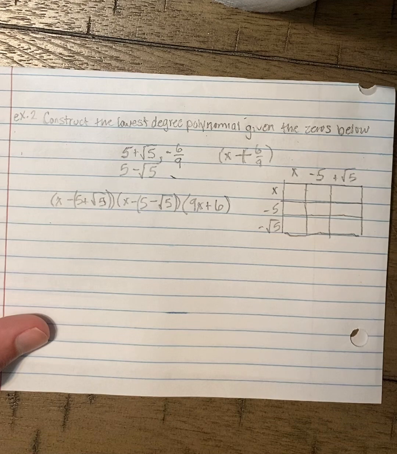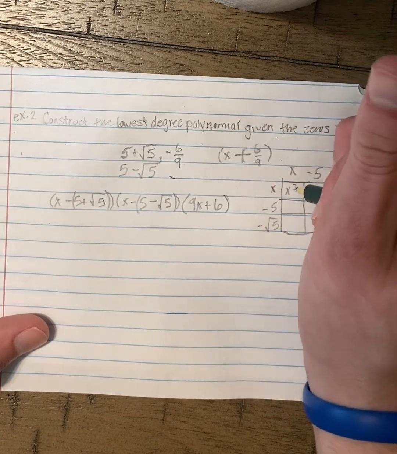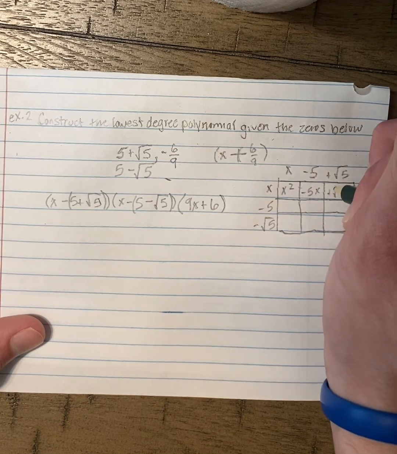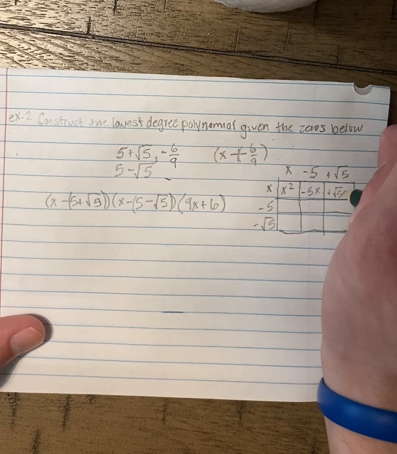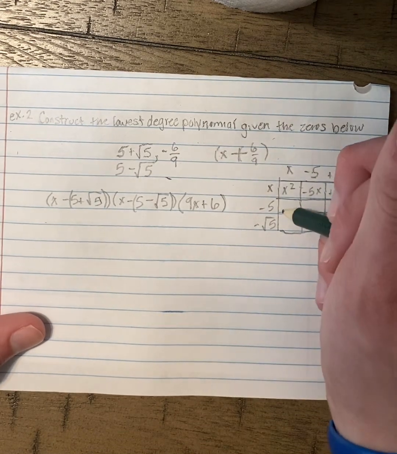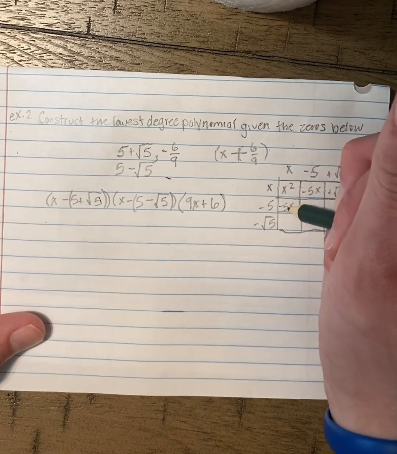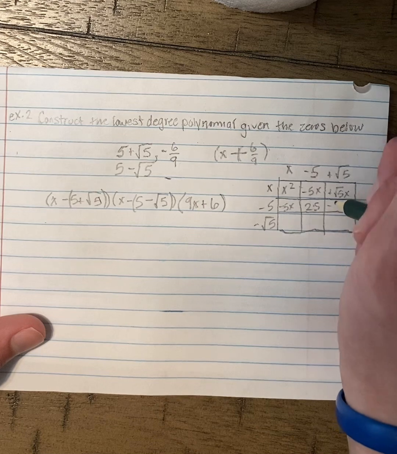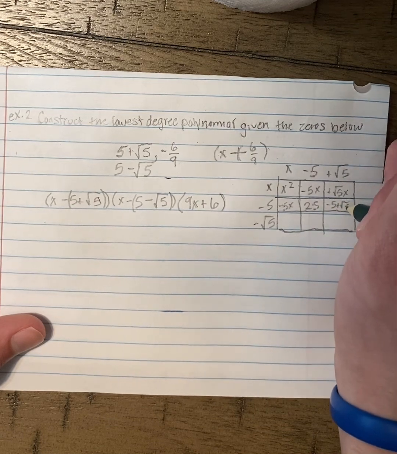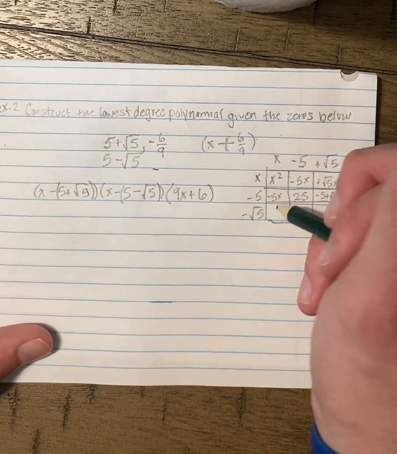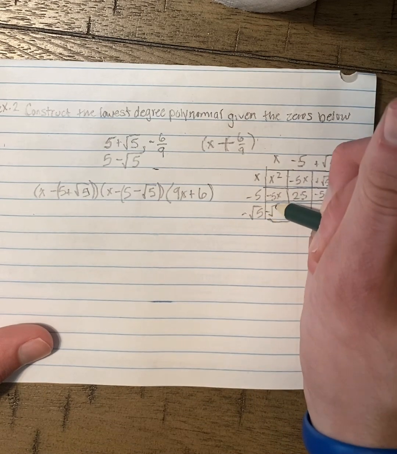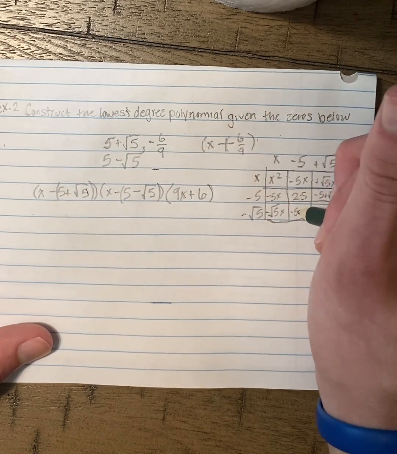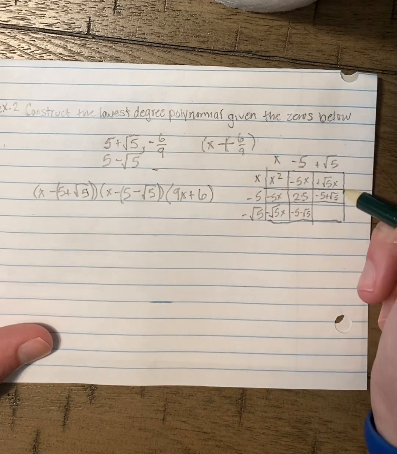And then you just distribute these terms out to each other. x squared minus 5x plus square root of 5 x. And then this is negative 5x, 25. This is negative 5 plus radical 5. And then negative radical 5 x, negative 5 minus radical 5.